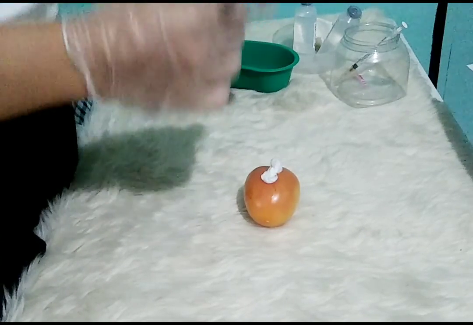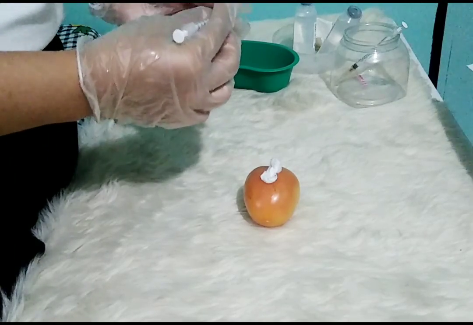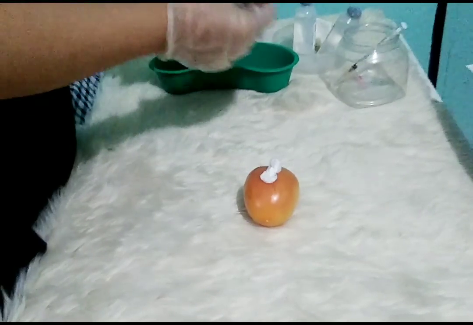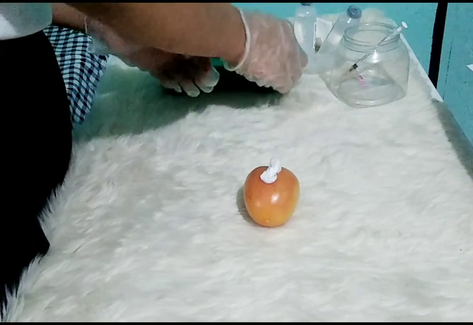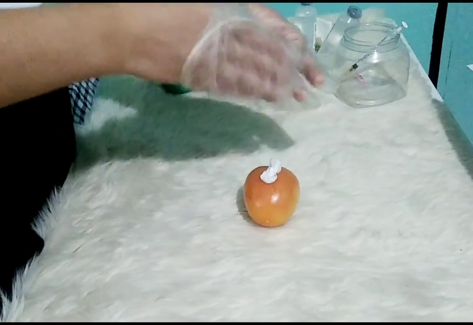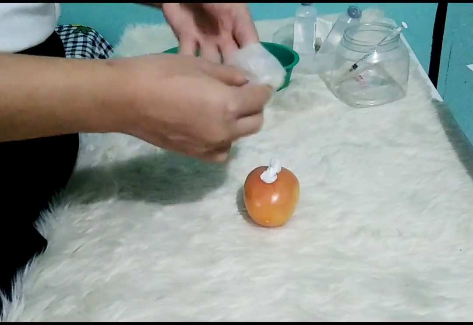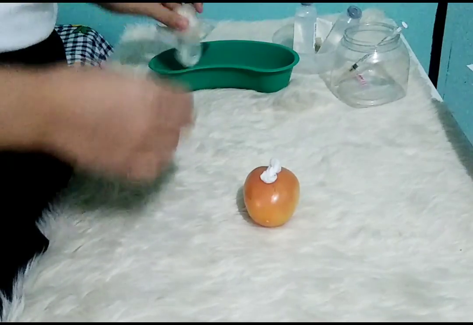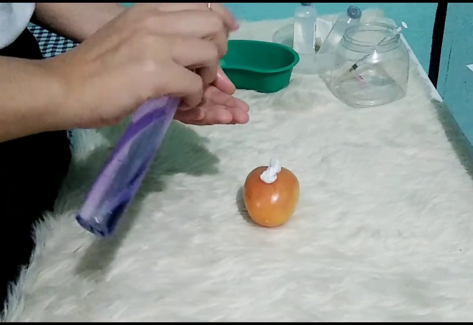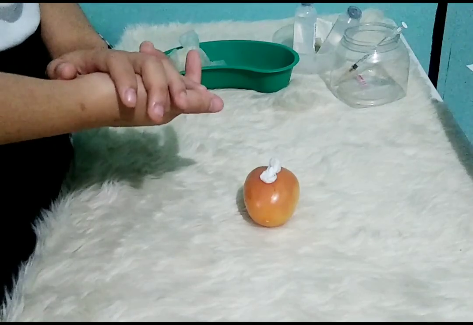Activate the safety device or discard the uncapped needle and attached syringe in a proper receptacle. And then remove and dispose of the gloves. And lastly, perform hand hygiene. Assess the effectiveness of the medication at the time it was expected to act.